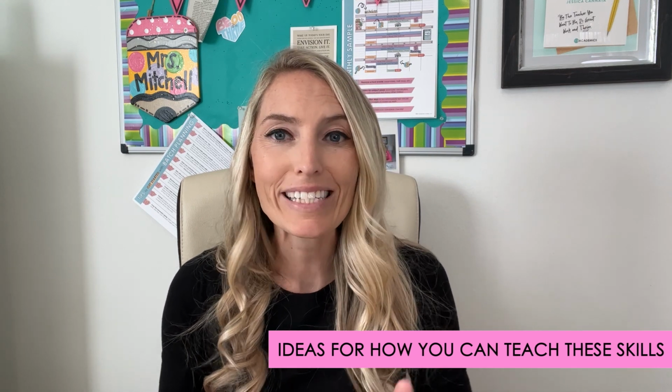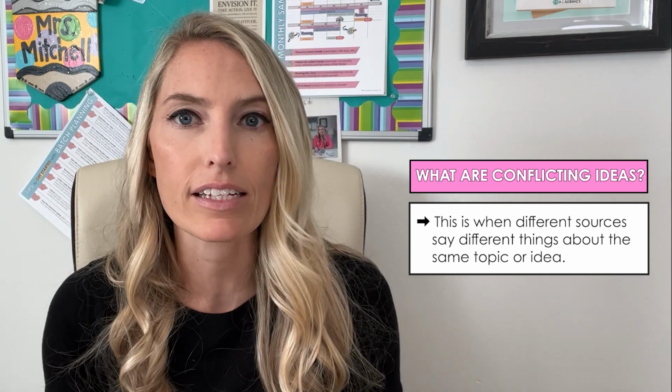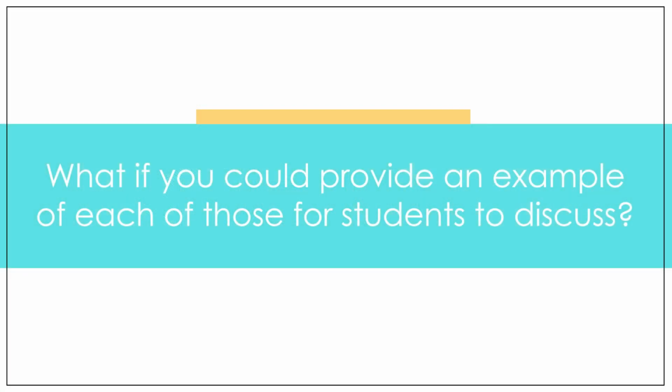So first, students need to understand what conflicting information even is. They need to understand that at its basic, this is when different sources say different things about the same topic or idea. And it can make it tricky to know which one of these is true or which one of these is correct. Now imagine how helpful it's going to be to explain to students that information can conflict because of different perspectives, limited knowledge, personal biases, agendas, an evolving understanding of a topic. Then what if you could provide an example of each of those for students to discuss?